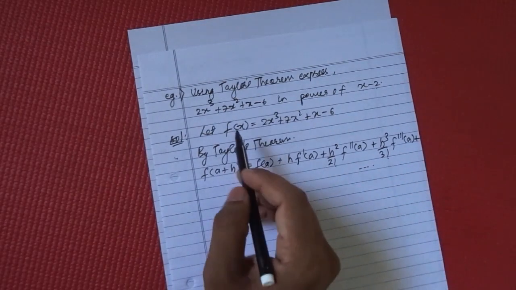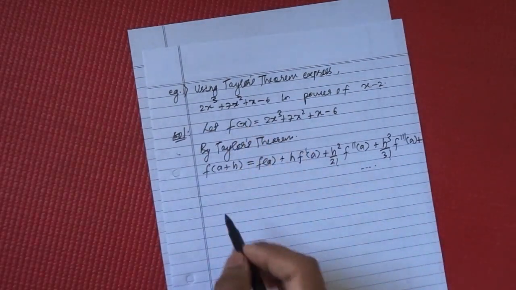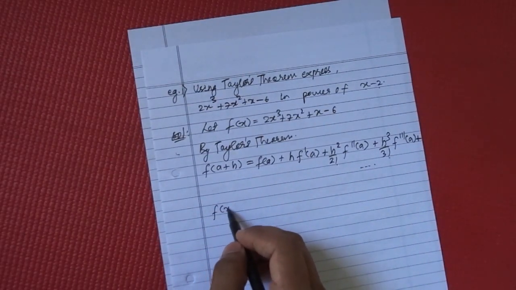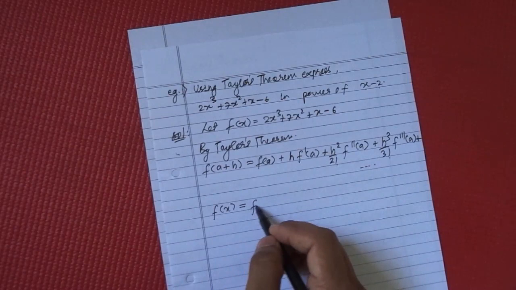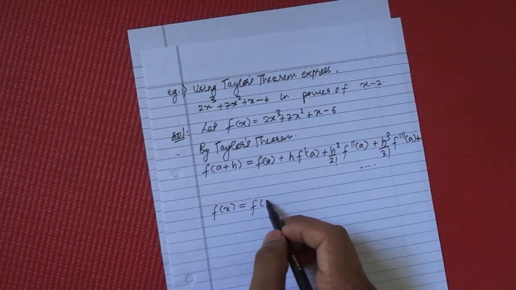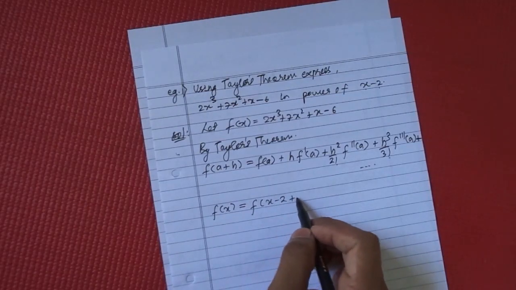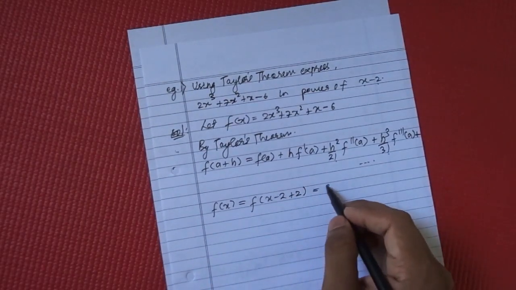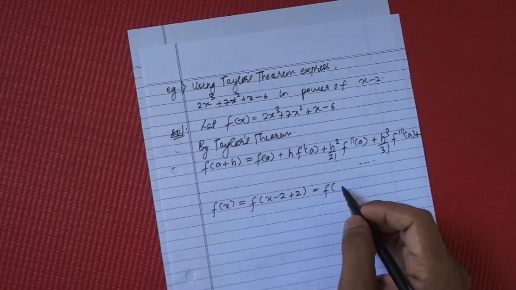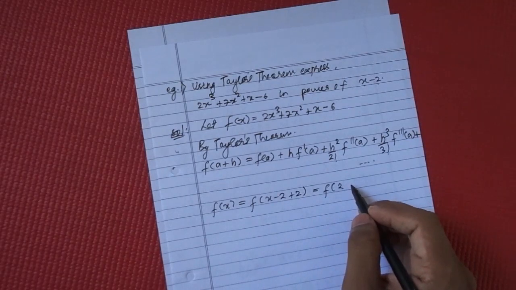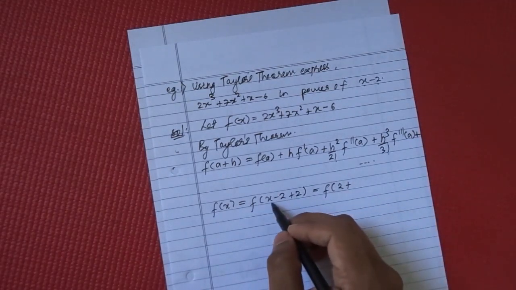So what I will do is I will adjust this function. I can write f of x like this. I can adjust 2 with x minus 2 plus 2. It's one and the same thing. Moreover, I can write it as f of this 2 plus x minus 2.